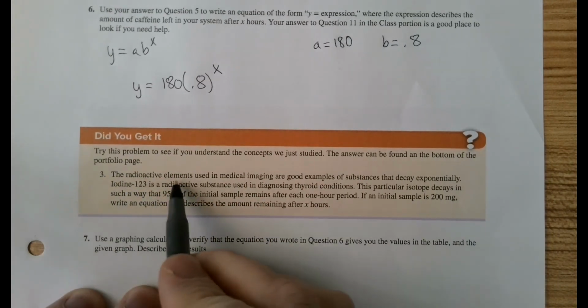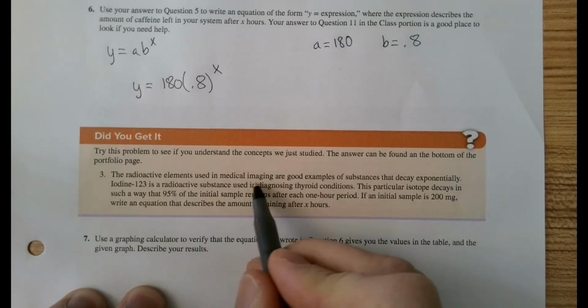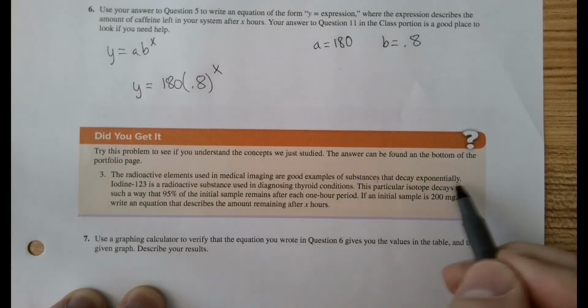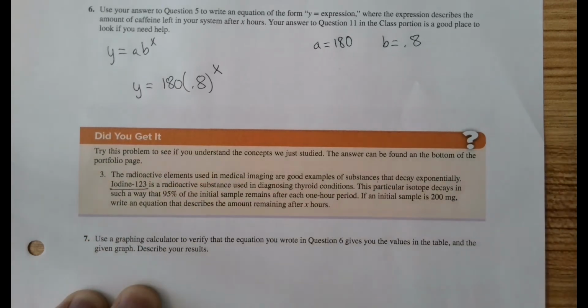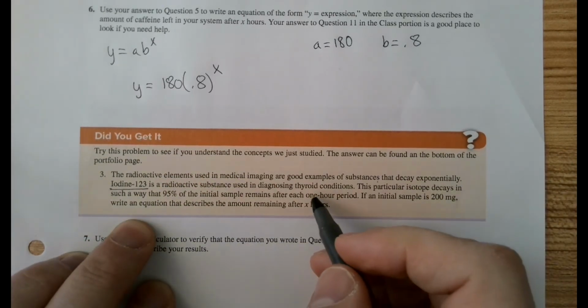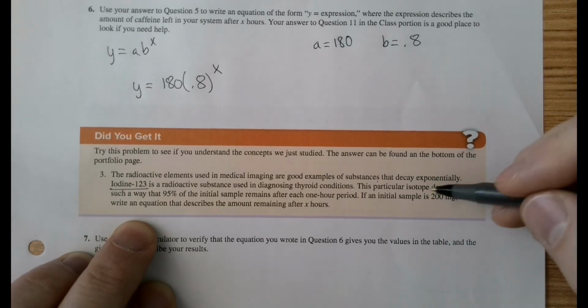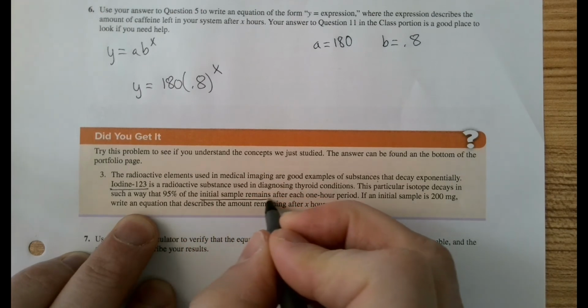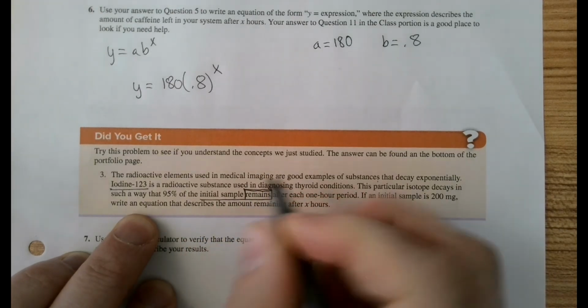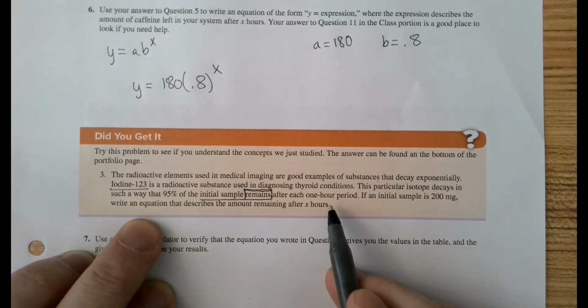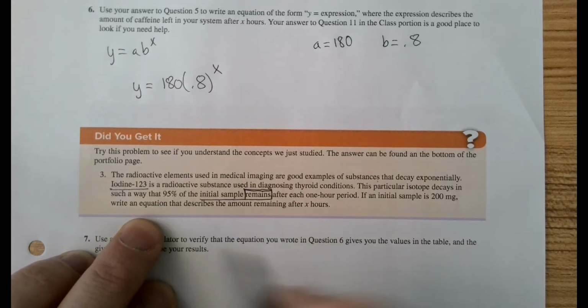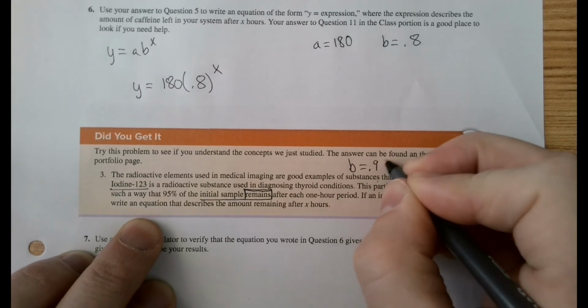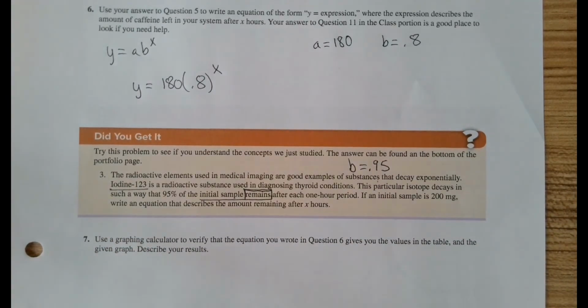Here we've got this idea that radioactive elements used in medical imaging are good examples of substances that decay exponentially, like iodine-123. It's used in diagnosing thyroid conditions. This particular isotope decays in such a way that 95% of the initial sample remains. Key word, this is the amount that remains after each 1 hour period. So that means you've been given b, not r. 95% of the stuff does not leave. It doesn't decay at 95%. It decays at a 5% rate.